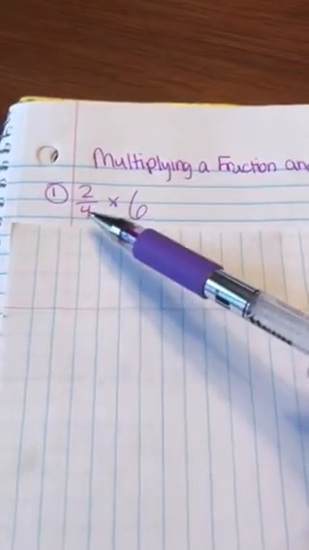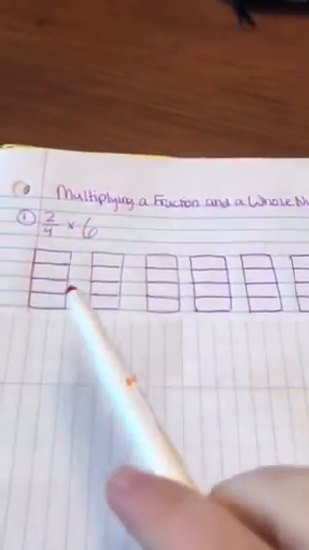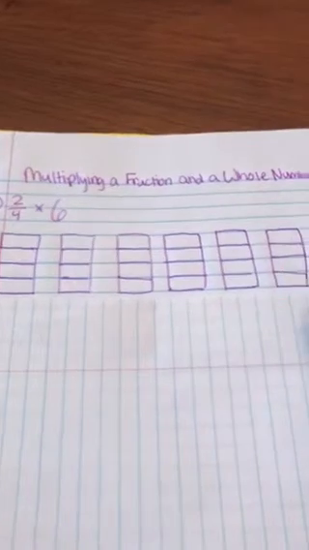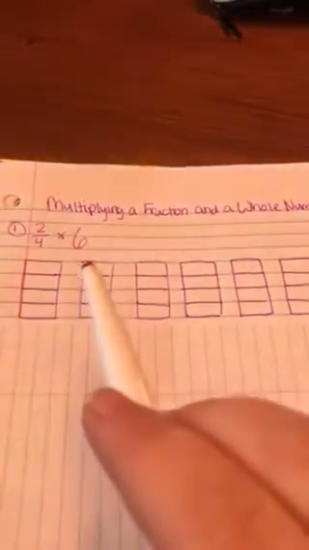2/4 of 6. So the way that I've taught them to understand this conceptually, in a kind of semi-concrete way, is if we have 6 wholes, 1, 2, 3, 4, 5, 6, and we split them up into fourths, you get 2/4 of 6.